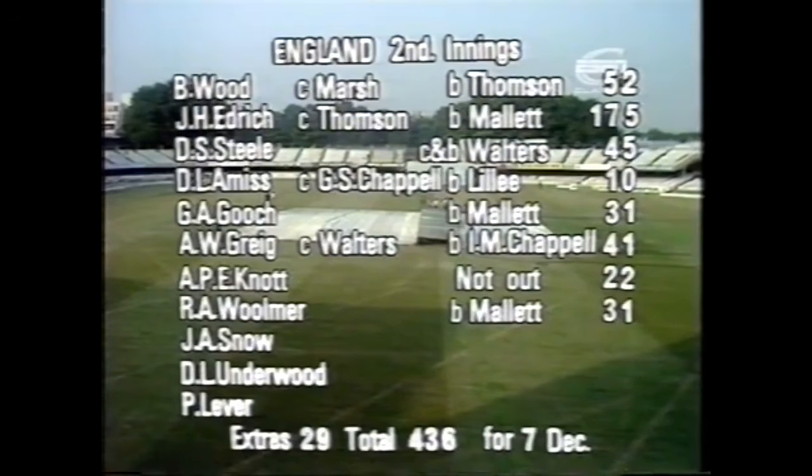The England card, Edrich 175, a good long innings, did the right thing by the side. Amos out cheaply today. Gooch played 1 or 2 good-looking strokes, and the innings of the day came from the England captain, Tony Greig, who made a brilliant 41, one of the best short innings I've seen from him. Mallett took 3 wickets for Australia.